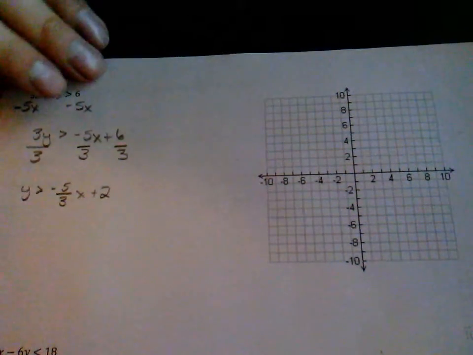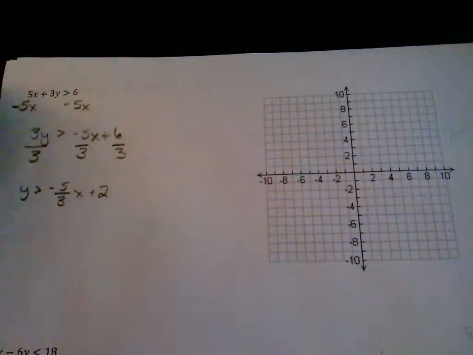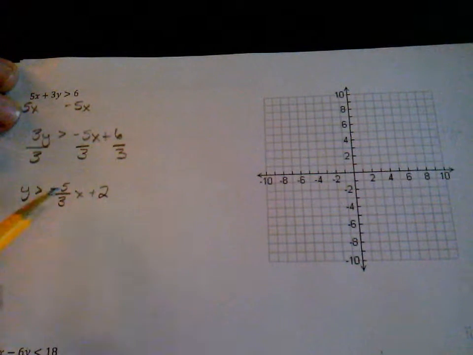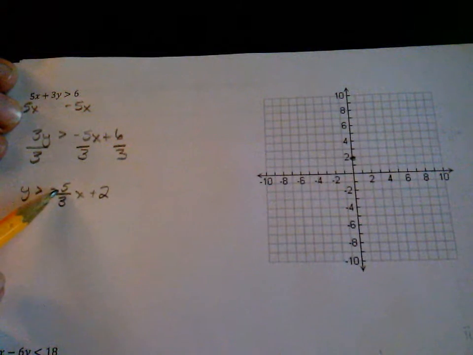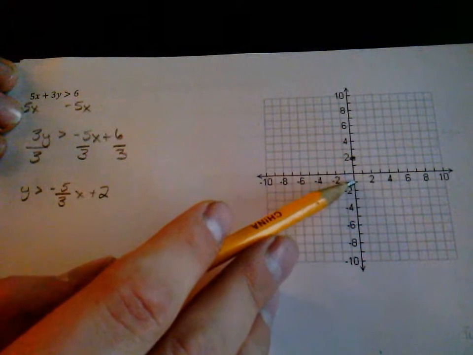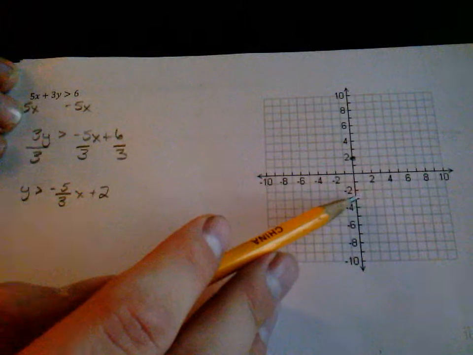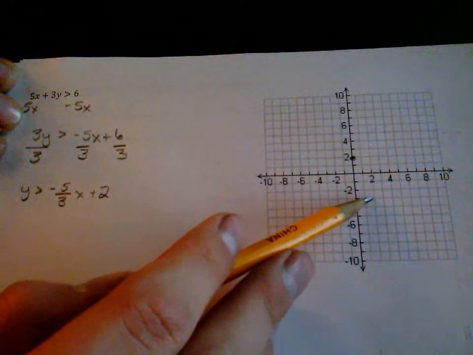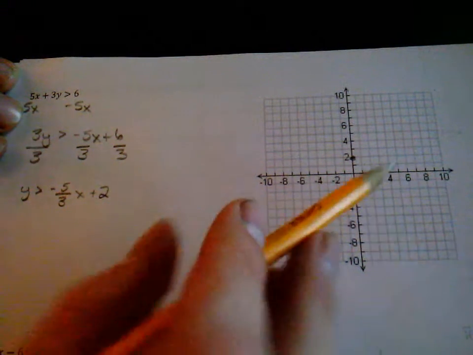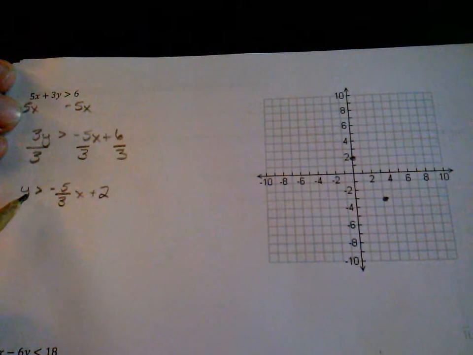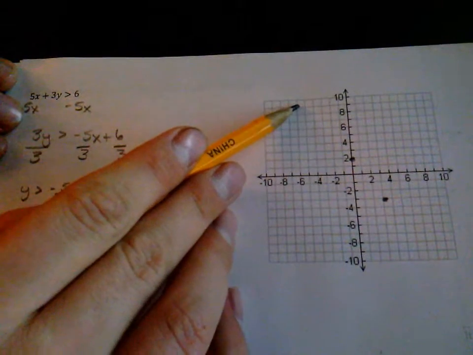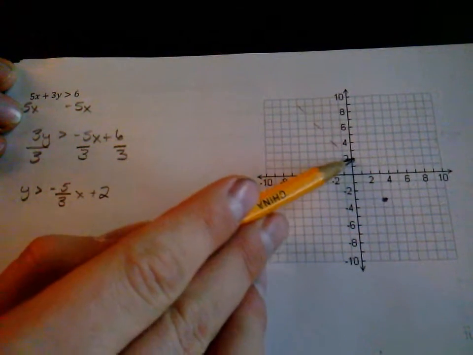Now let's graph it. Okay, so I'm going to put 2 right there. It tells me to go down 5 and over 3, so we're going to go down 1, 2, 3, 4, 5 and over 1, 2, 3. There is no line under this inequality sign, so it's going to be a dotted line across.